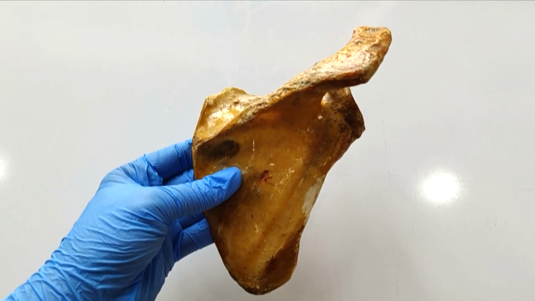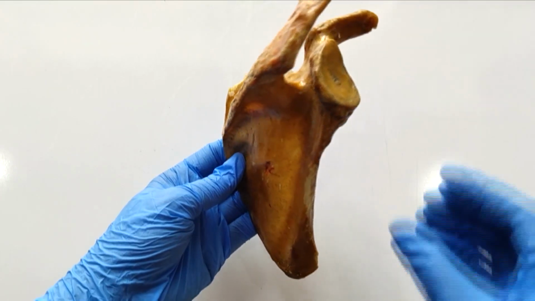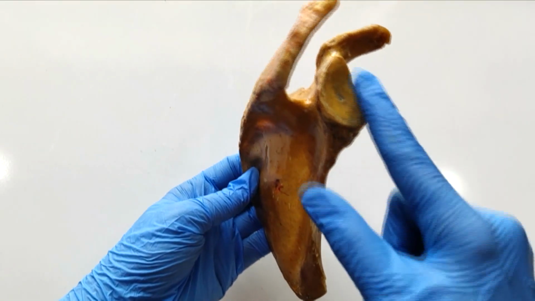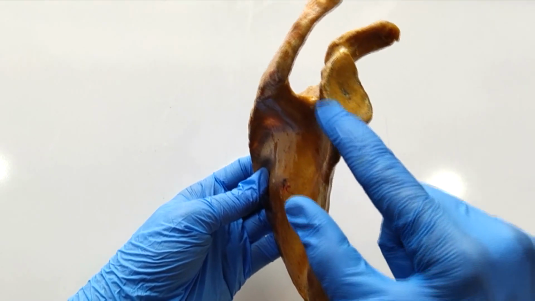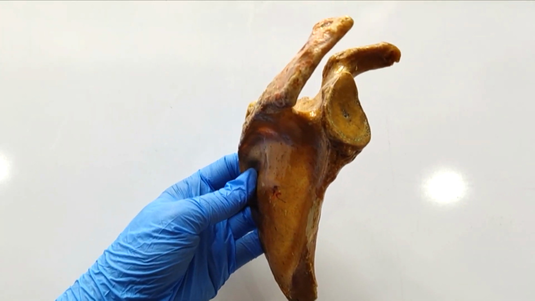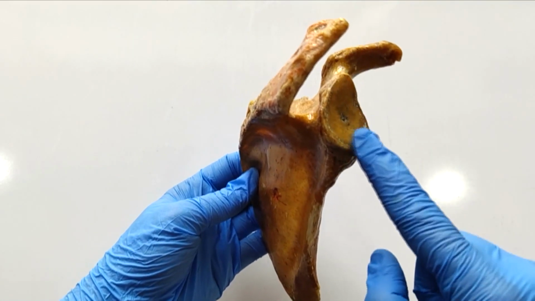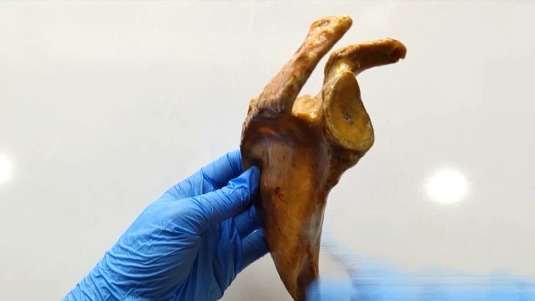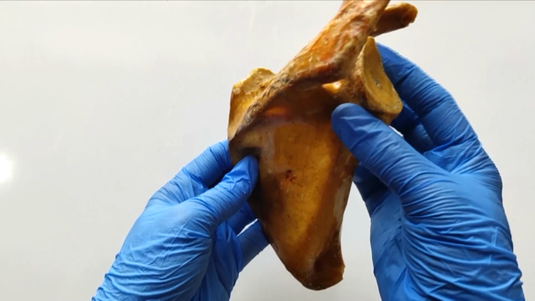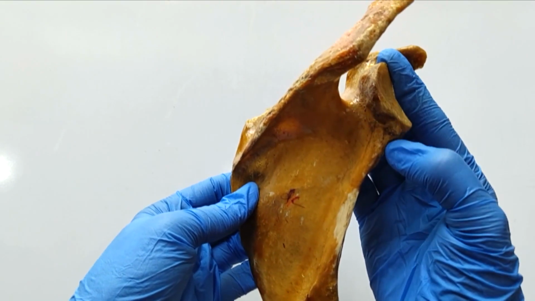Next is about the lateral angle. So here comes the lateral angle, and lateral angle bears the glenoid cavity, and this glenoid cavity articulates with the head of humerus to form the shoulder joint. Glenoid cavity is also called the head of scapula, and neck of scapula is the constricted part adjoining the head.